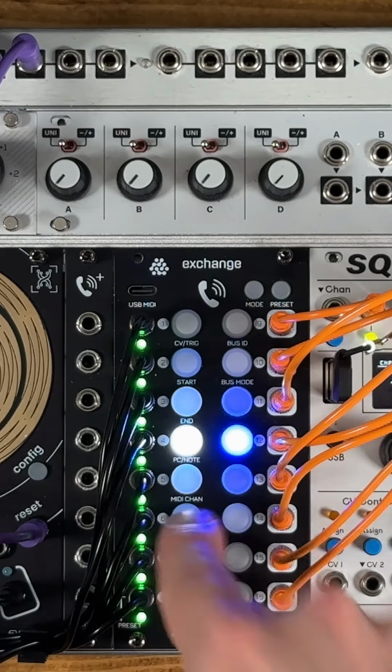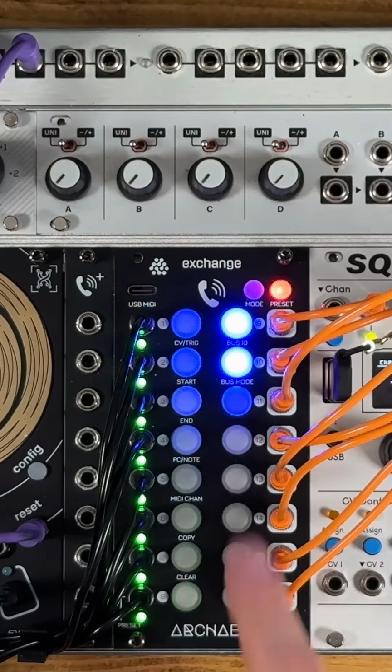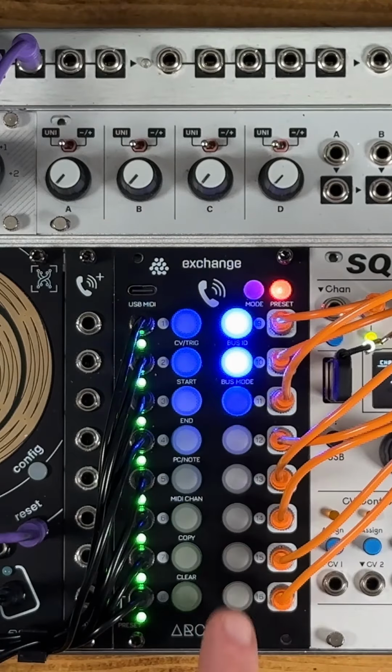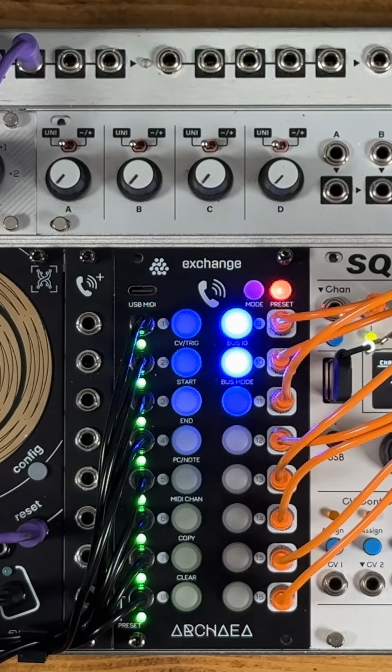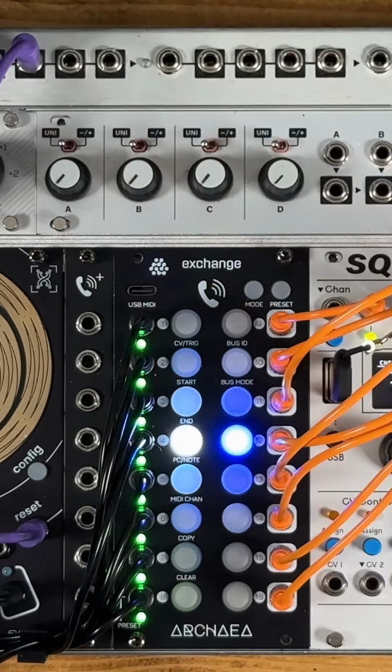With parts 1 to 4 routed, let's save that as a preset. So if I just hit preset, we select a bank on the left and then a preset number on the right, and you just press and hold the button on the right to save it. So let's save this to bank 5, preset 1.